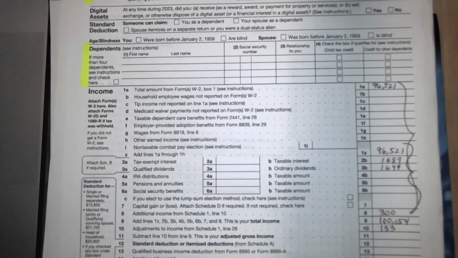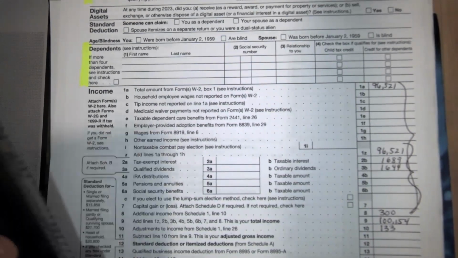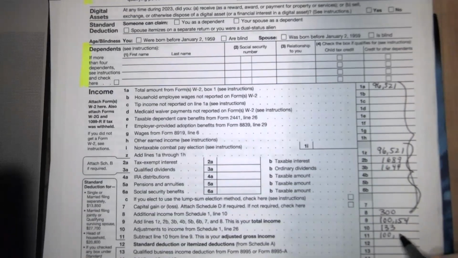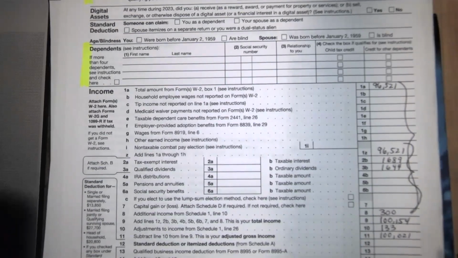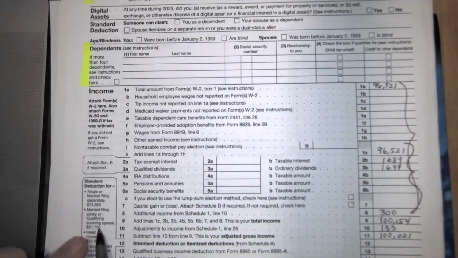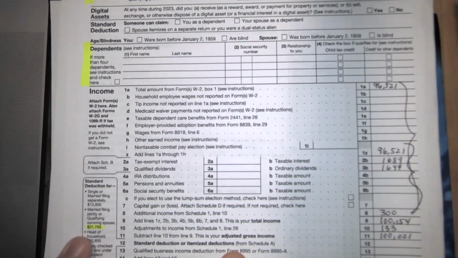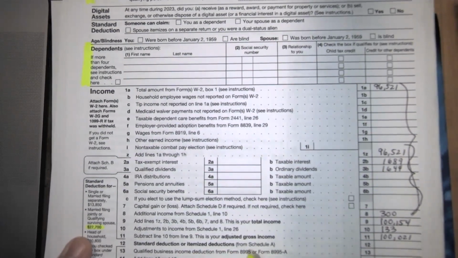Okay. Then it says subtract line 10 from line 9. So we're going to take that number minus 133. So $100,021. Okay, now we got to look at our deductions. If our itemized deductions are more than the 27,700, we're going to use what we get from Schedule A. If it's not, then we use the standard deduction.